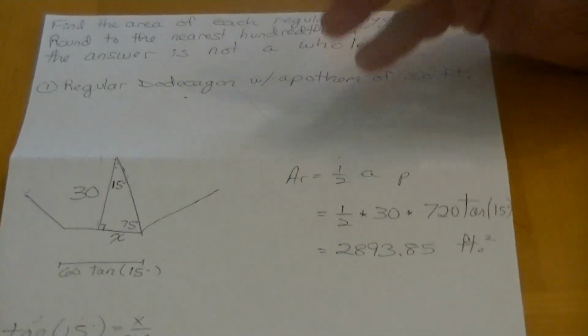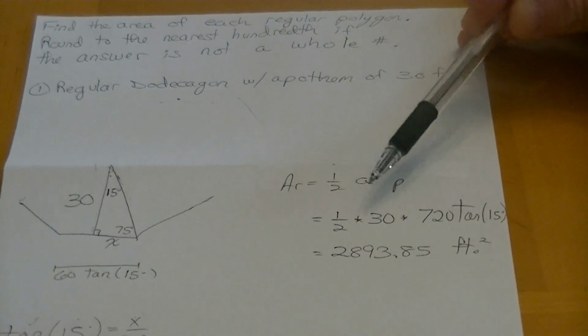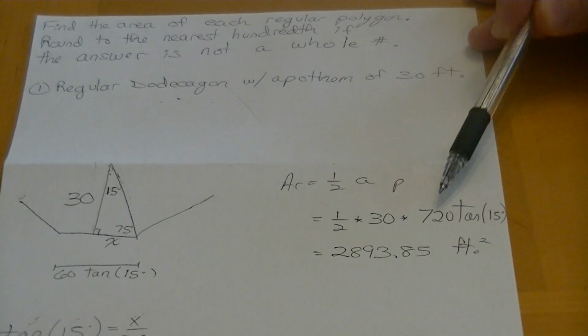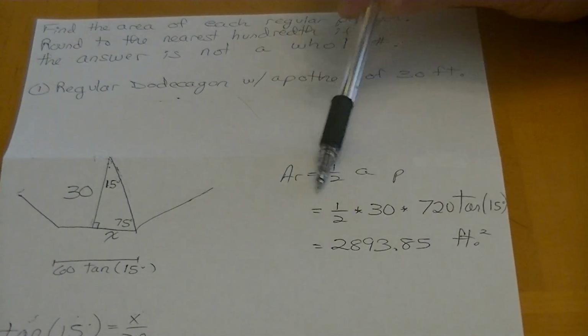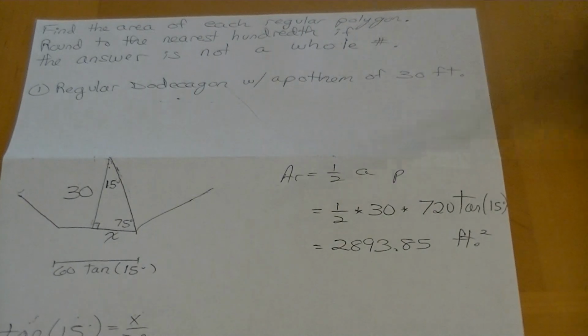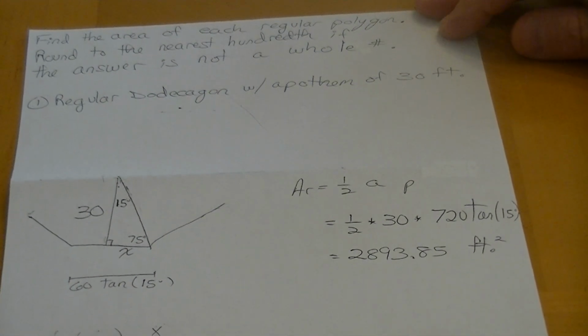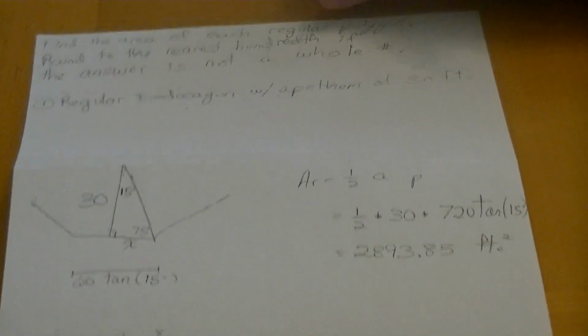1/2 apothem perimeter. Half times 30 times 720 tangent of 15. That's exactly what I typed into my calculator. Nearest hundredths, the answer is 2,893.85 feet squared. So hope you did well with that, but if you didn't, that's another example you can rewatch and find your mistake, learn from that.